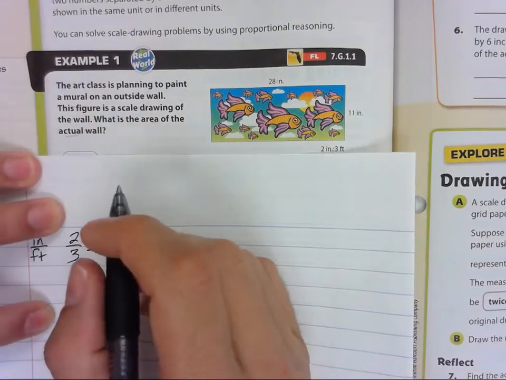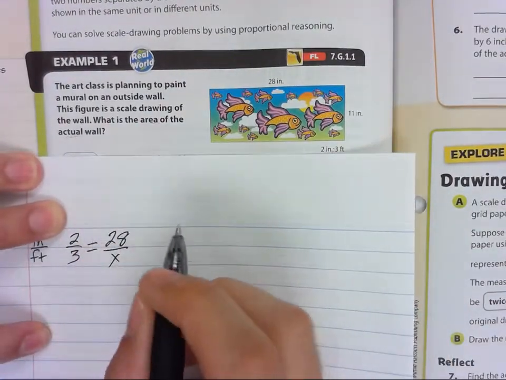So cross multiply and divide. Here we'll do cross multiplication.